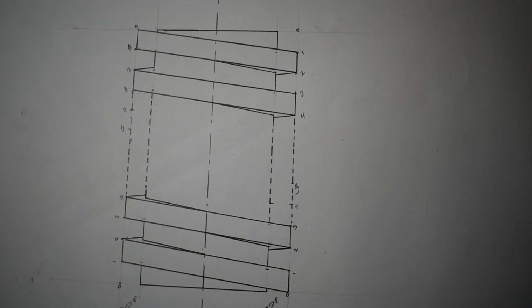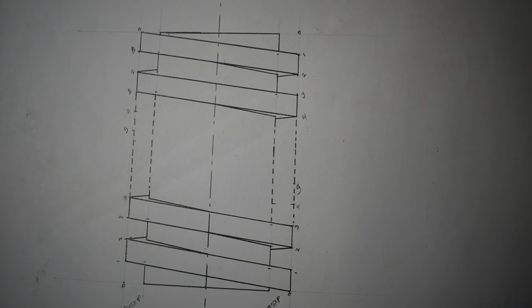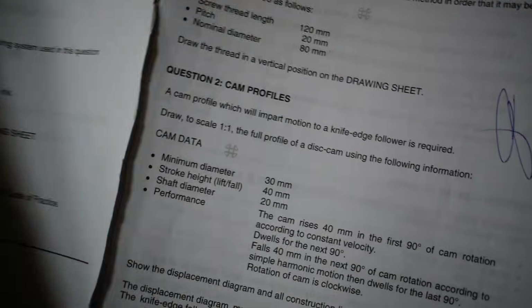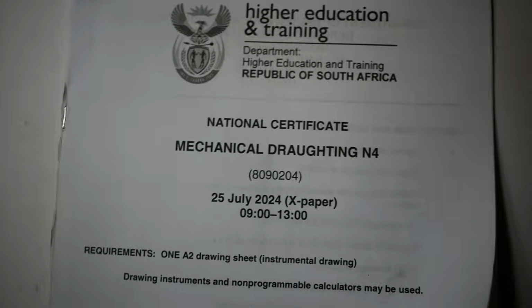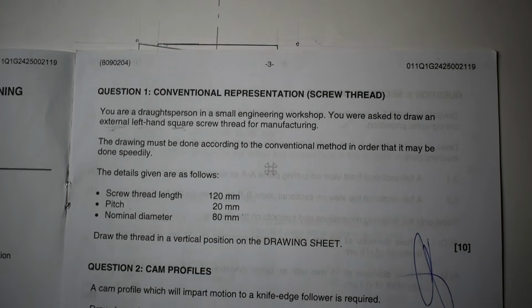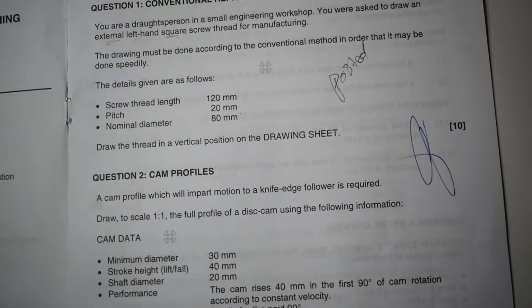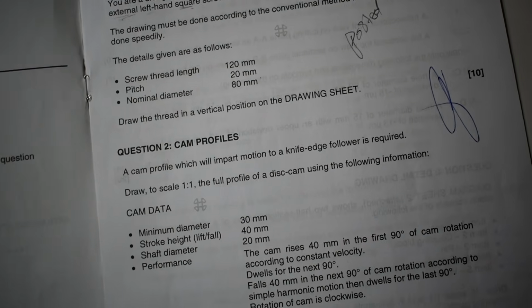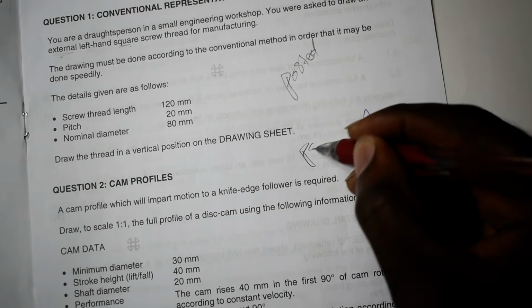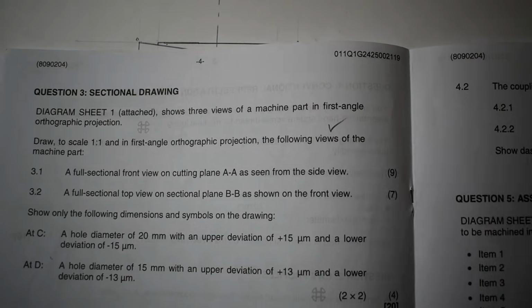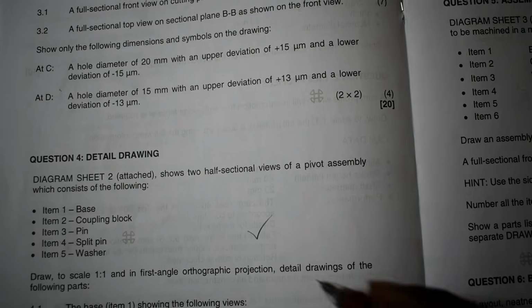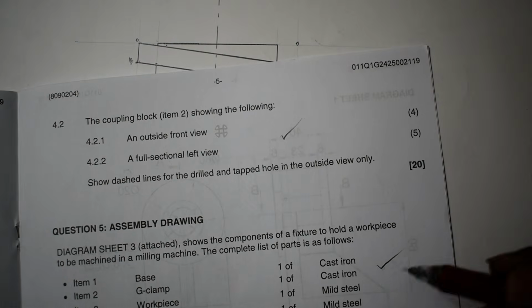This is the solution. So thank you very much guys for watching. That was Mr. Nkosi for engineering drawing and mechanical drafting, and we've just done this one. And if you take a closer look at this previous question paper, we've done question 1, which we just finished now. So I can write here posted already on my YouTube, and question 2 we've done already, posted. You understand? Question 3, which is sectional drawing, is posted. That is why I tick there. Question 4, detailed drawing, posted. And then question 5, assembled drawing, posted.